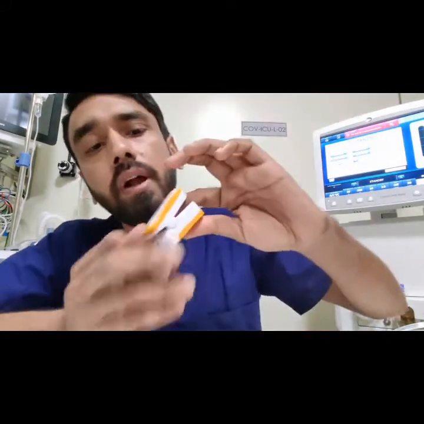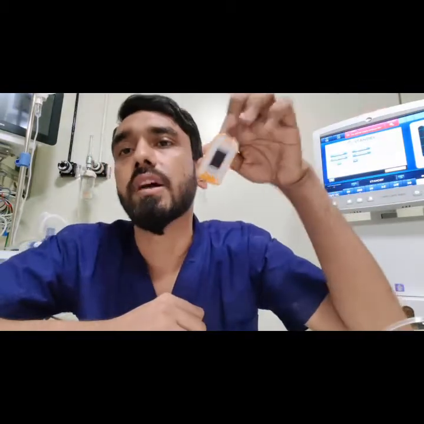The combination of pulse and oxygen saturation is provided by this pulse oximeter, and if the saturation is below 94%, we provide oxygen. He was found to have saturation below 90%. That's why we start oxygenation.